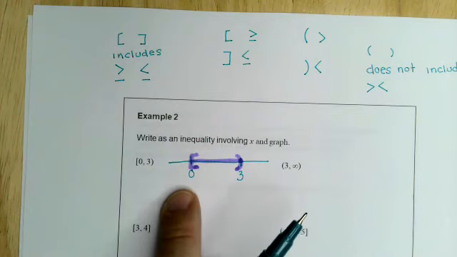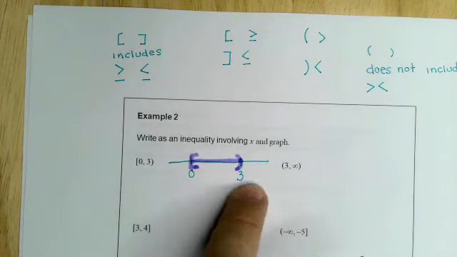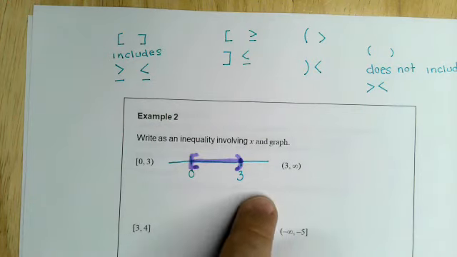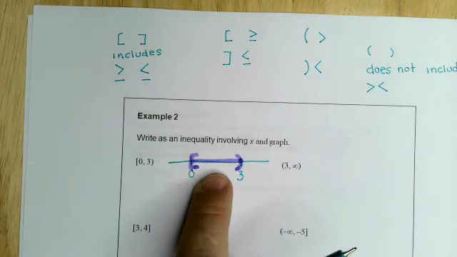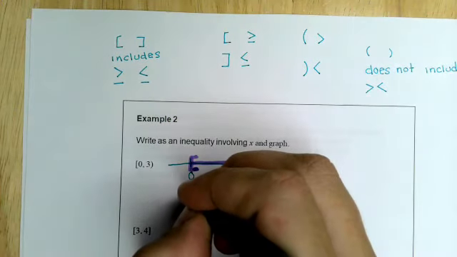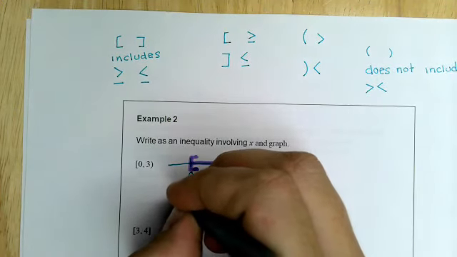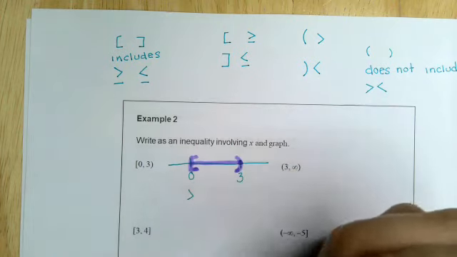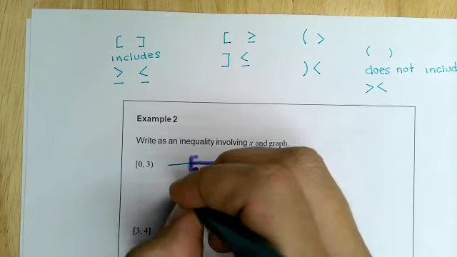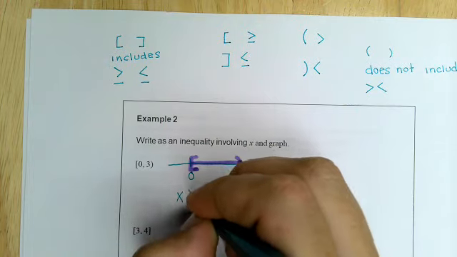So if I see this and the arrow is going this way, 0, what's over here? Is this 1 or -1? This is 1, so it's greater than, right? Greater than. X is greater than or equal to 0, right?